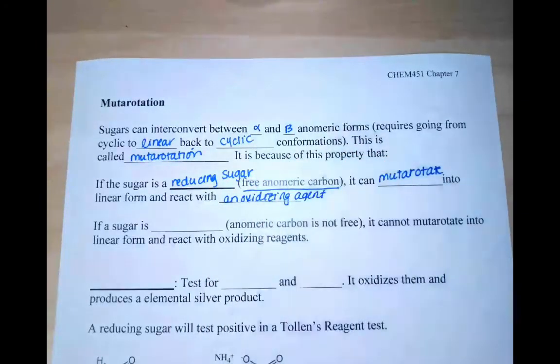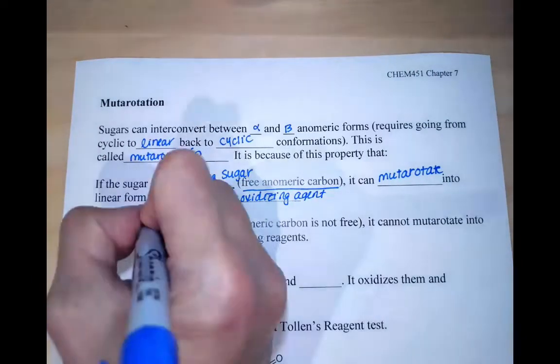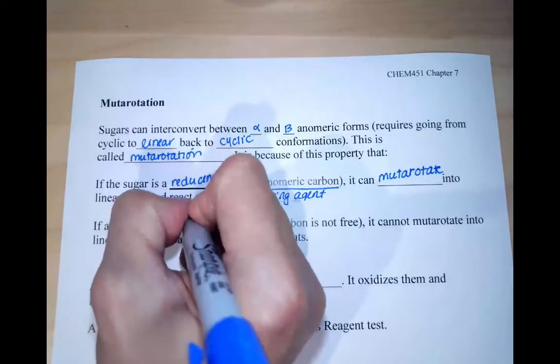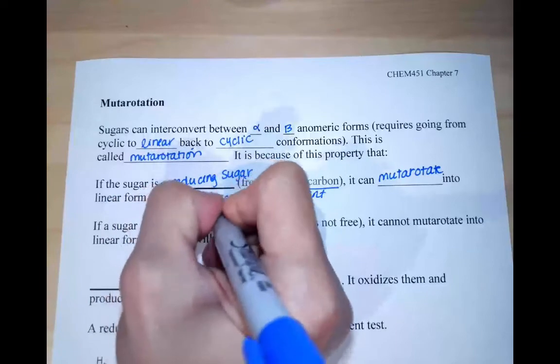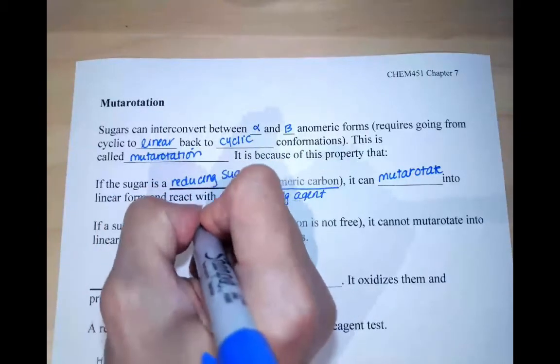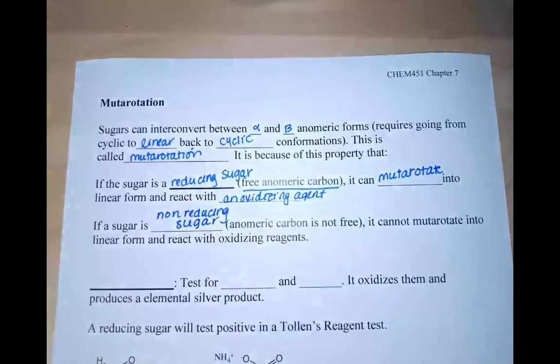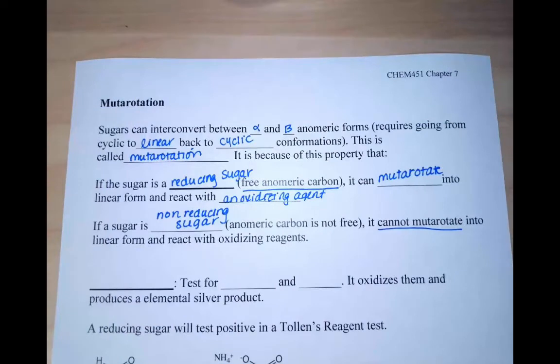If the sugar is a non-reducing sugar, which means the anomeric carbon is not free, it cannot mutarotate into its linear form and react with oxidizing agents, meaning it cannot be reduced.